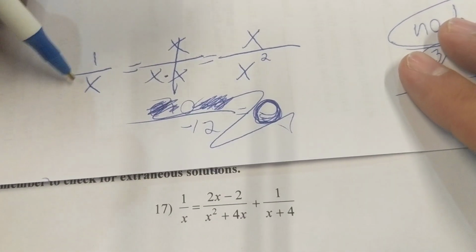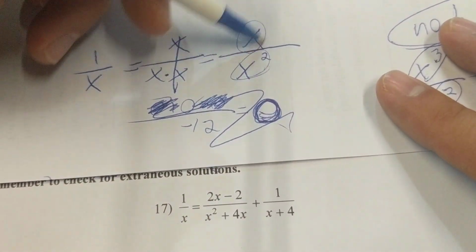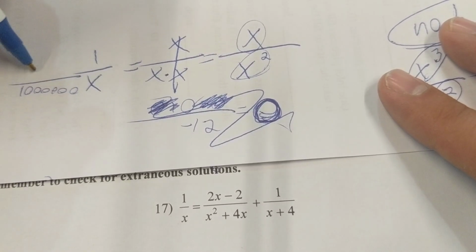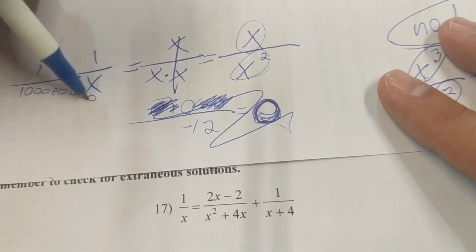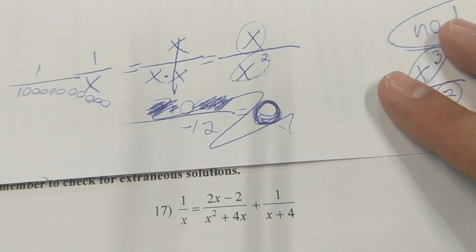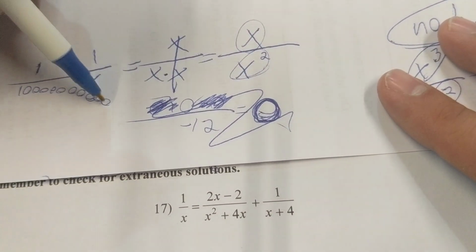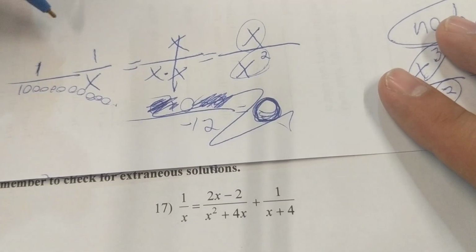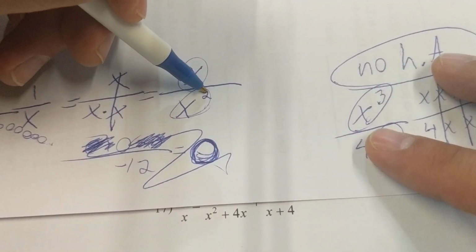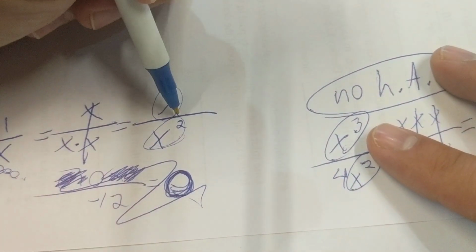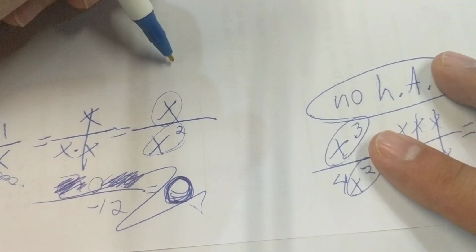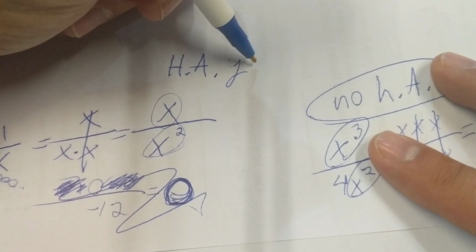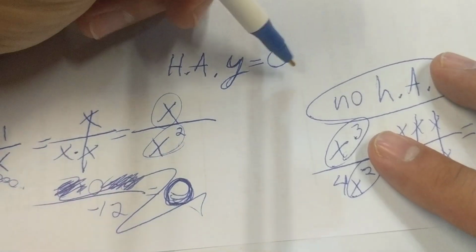And so what happens here, guys, is if you have a power on the bottom bigger than the power on the top, then as you plug in numbers like a billion, you'll essentially have 1 over a billion, which is a teeny tiny fraction. 1 out of a trillion, 1 out of whatever. As we keep getting bigger and bigger numbers for x, the fraction keeps getting smaller and smaller instead of bigger and bigger. So what we say is when the power on the bottom is bigger than the power on the top, the horizontal asymptote is just going to be at y equals 0. So the horizontal asymptote we would say is y equals 0 in this case. So watch out for that.